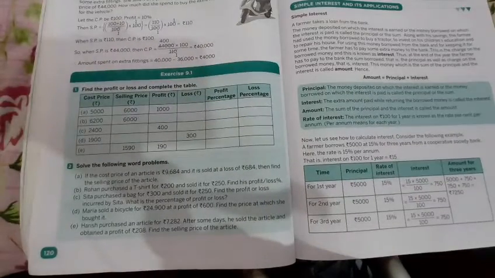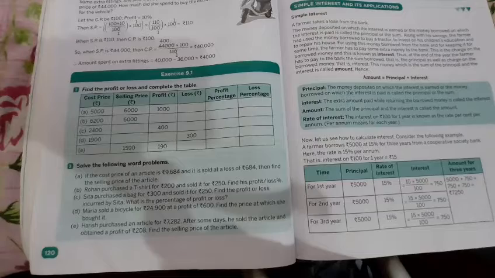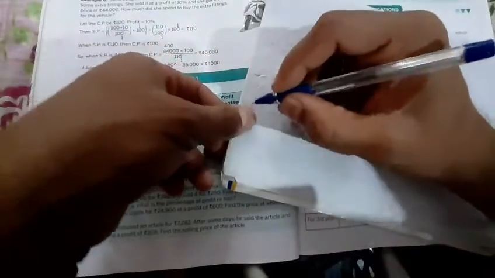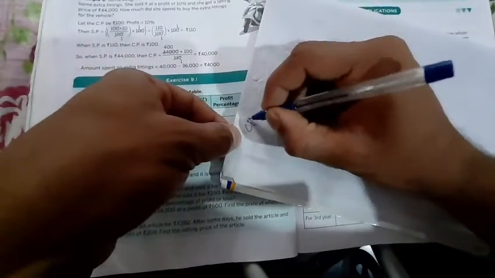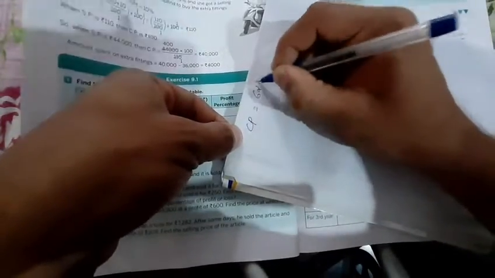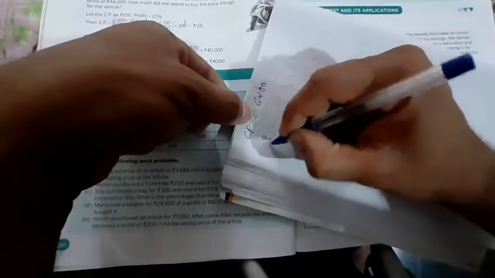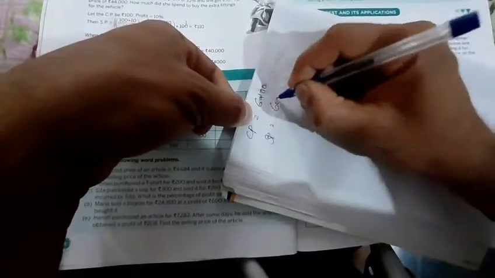Clear? Now B. Cost price is 6,200. That means 6,200. Selling price is equal to 6,000. Okay, I'm writing the things here. What information is given here? Yeah. Cost price is equal to 6,200. That means 6,200. Selling price is equal to 6,000.